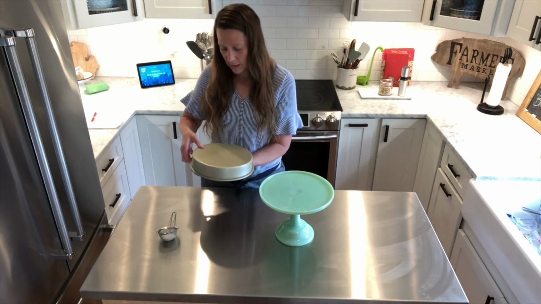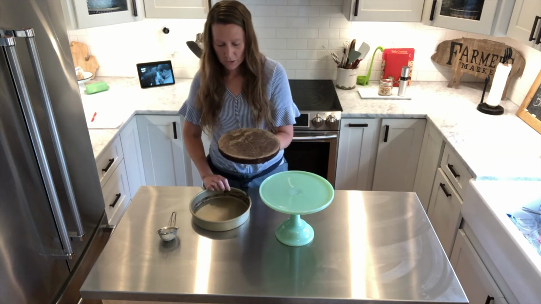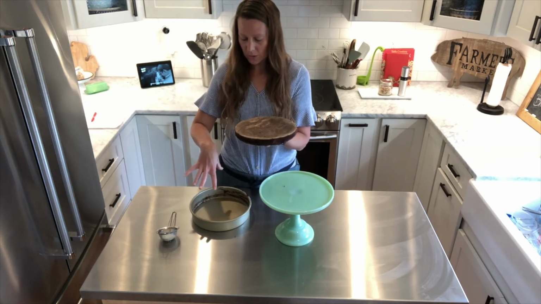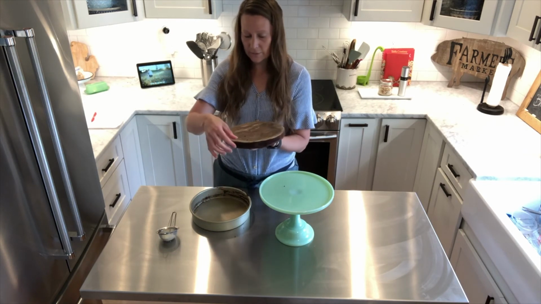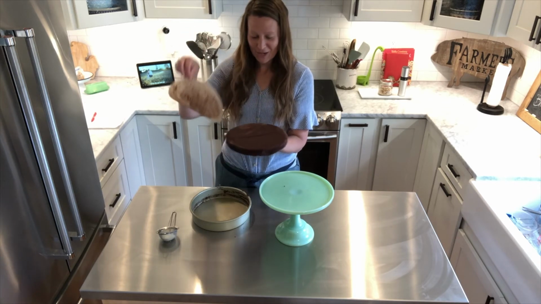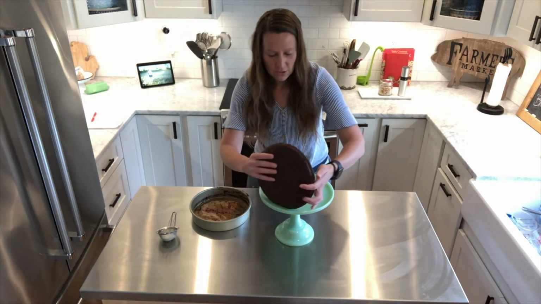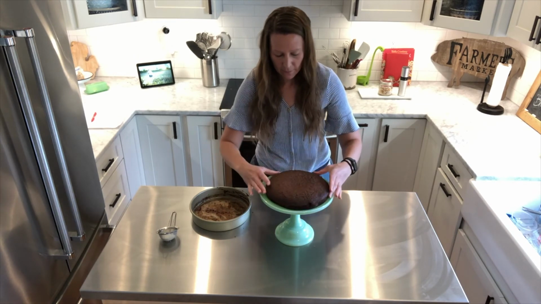So I'm going to invert this out, because you know we put our parchment paper on the bottom. I just want to take that off, and you can see, because we put the oil as well as the flour and the parchment, that it came out beautifully. And then you remove the parchment, which is my favorite thing to do. And then I'm just going to put it on my cake pedestal here.